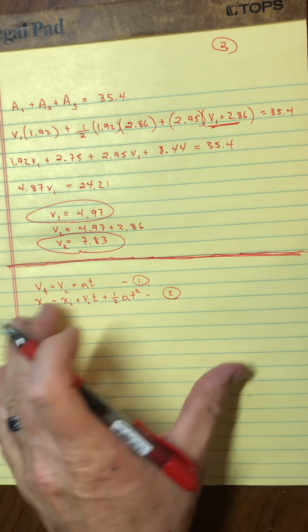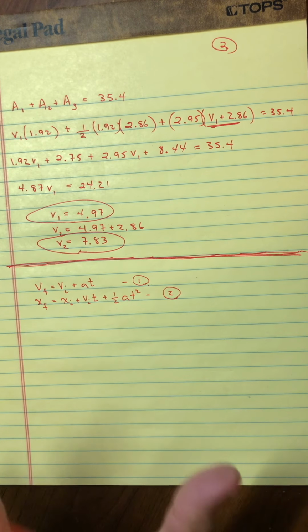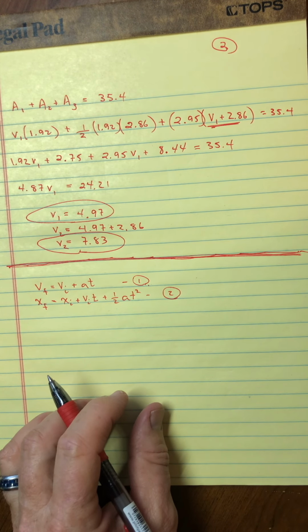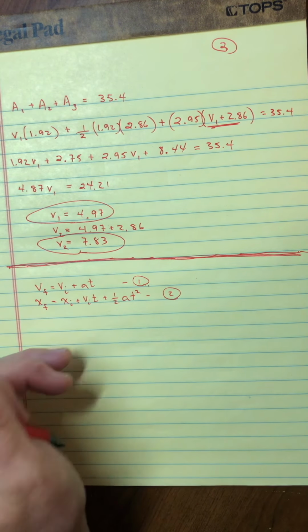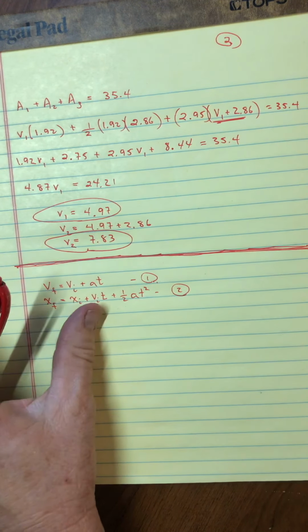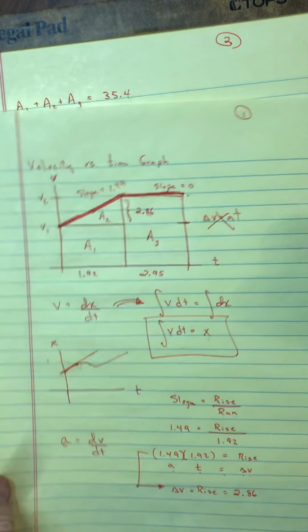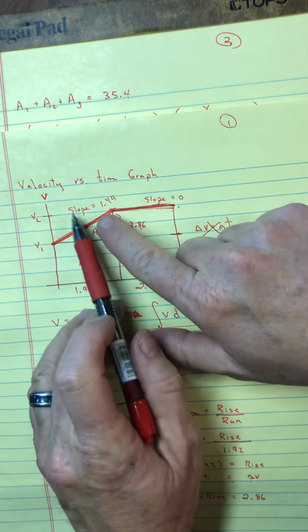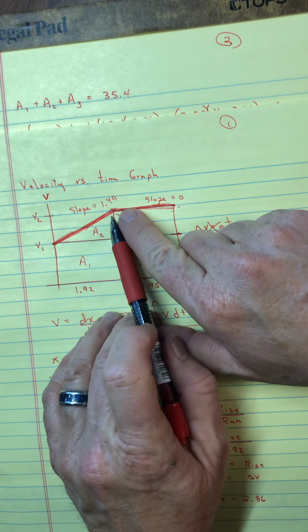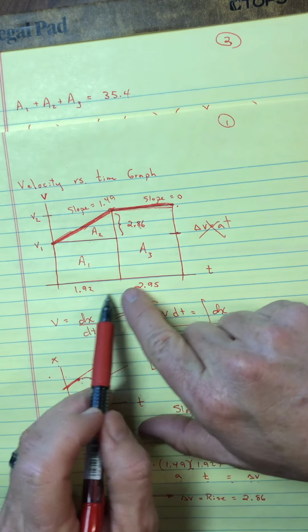So let's see if I can use these two equations. But this would also give me a chance to remind you that these equations are only valid for constant accelerations. And of course, back here in the graph, we said, well, do we have a constant acceleration? And not really, because she accelerates at a constant for a little bit, actually 1.92 seconds.